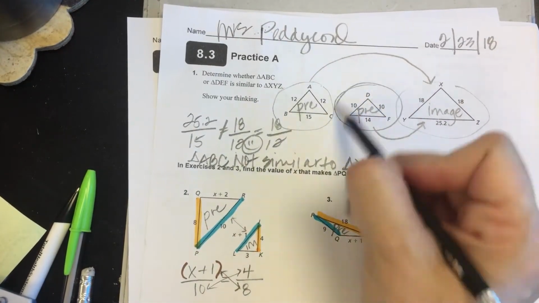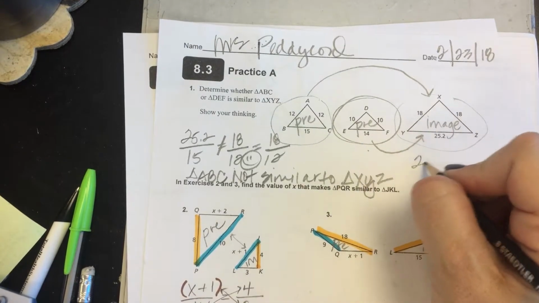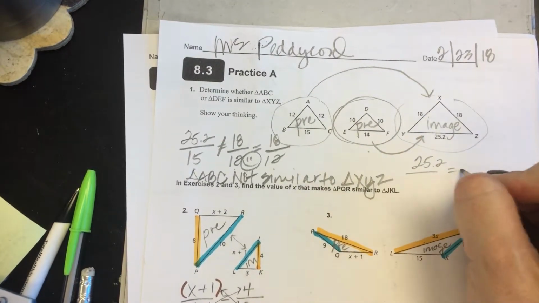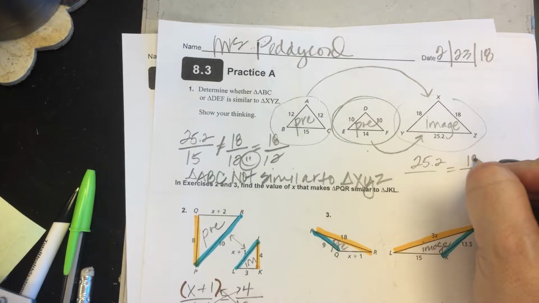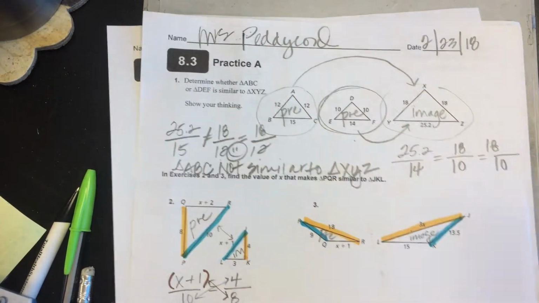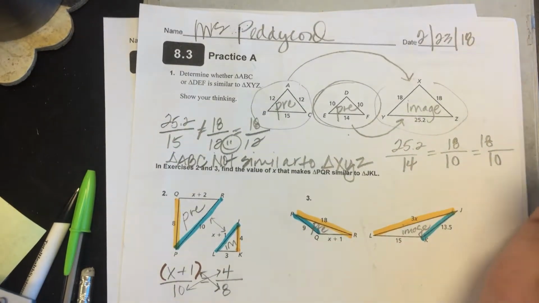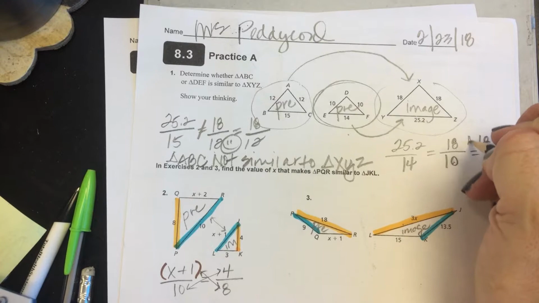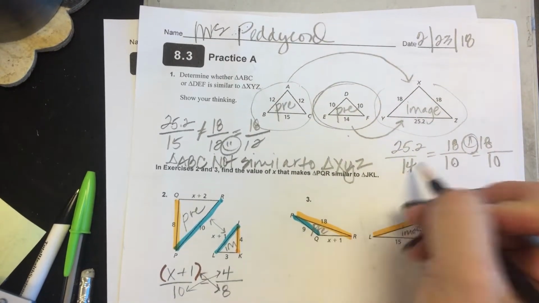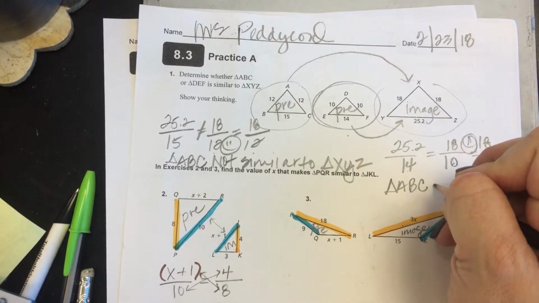Now we have to do the second set, to double check this one. So 25 over 2, my numerators are all the same as they were in the other, except now this is over 14 and these are over 10. Are those all congruent to each other? Are those all 1.8? I know these guys are 1.8, yes or no? 25.2 over 14. So then we can say that triangle ABC is similar.